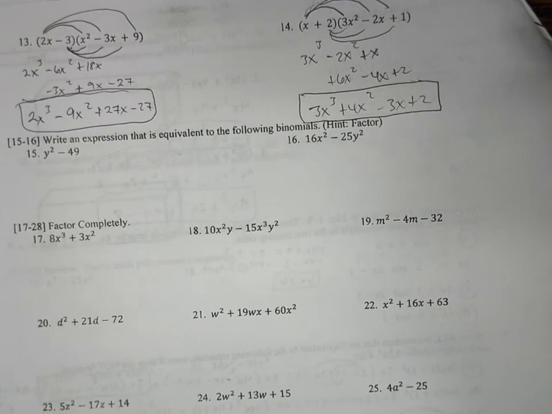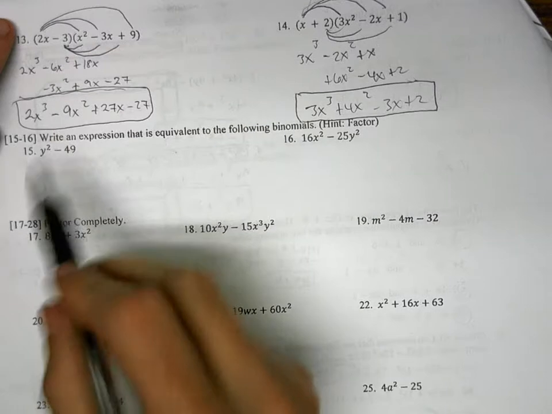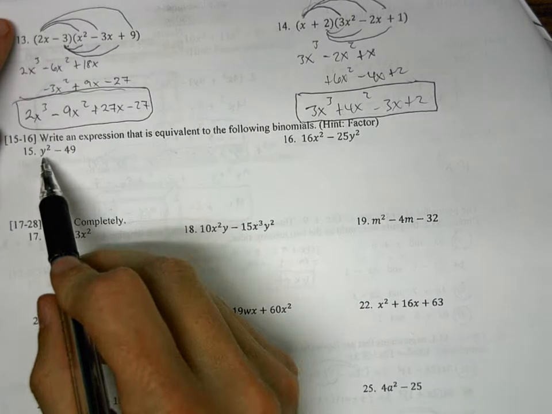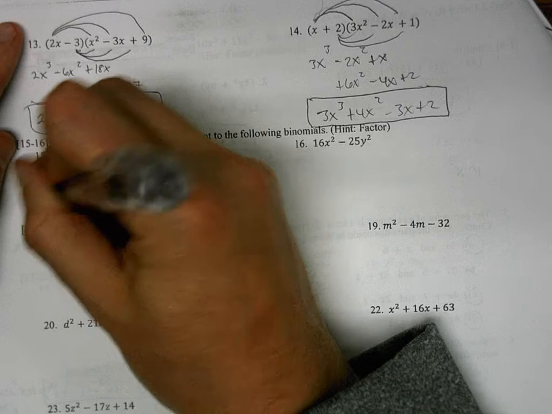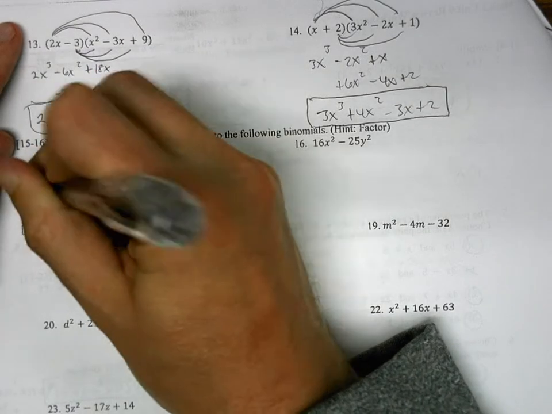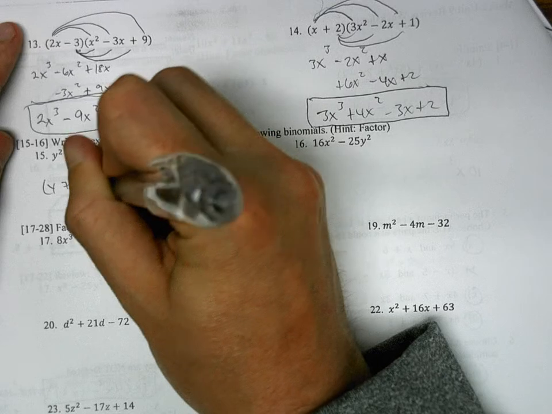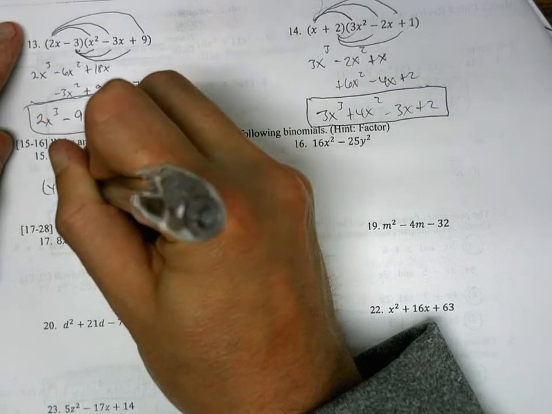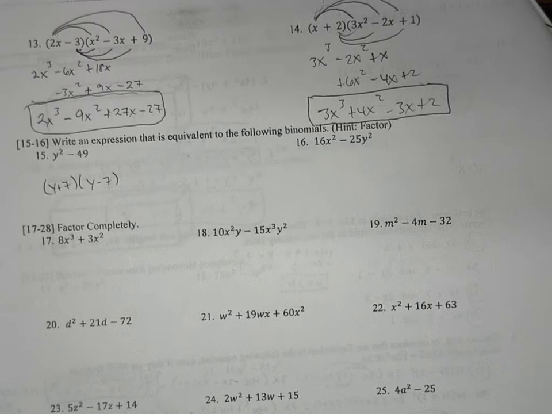Write an expression that is equivalent. So this can be square rooted. This could be square rooted. So therefore it's difference of two squares. So the square root of y squared is y. The square root of 49 is 7. One of them's plus, one of them's minus. They need to be different signs so that way the middle term cancels each other out.